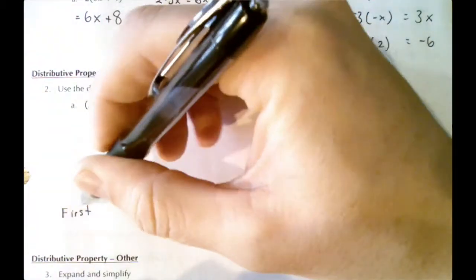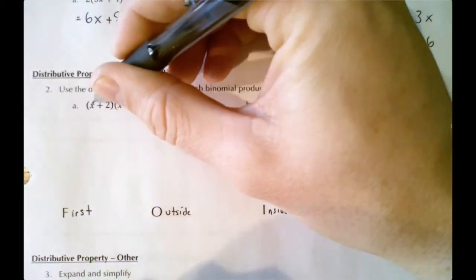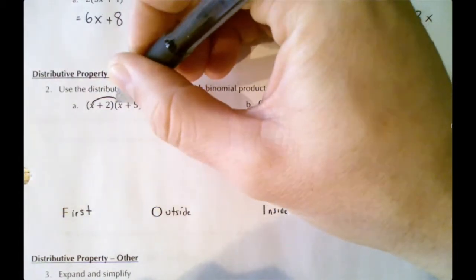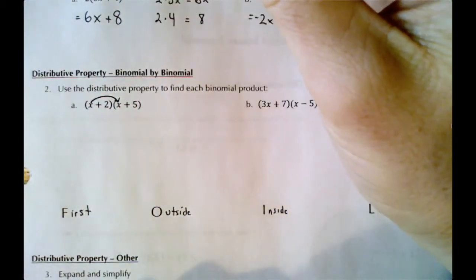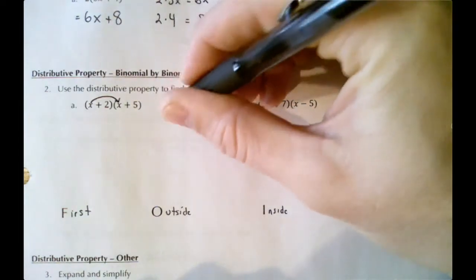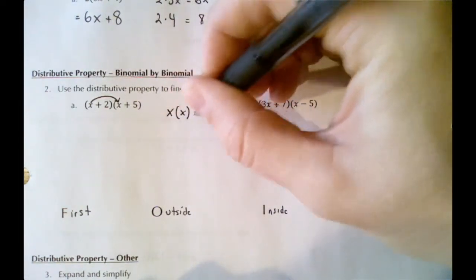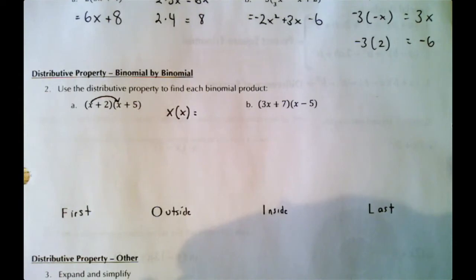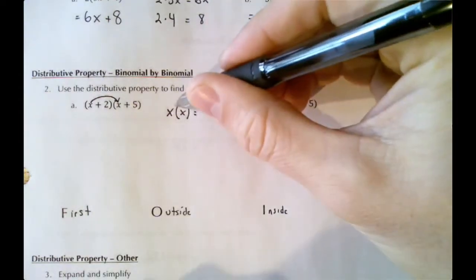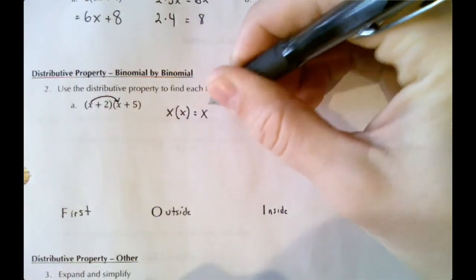First, I'm going to do the F step of FOIL, the first step, which means take the first term in each bracket and multiply them. That's the x times the x. I'm going to write this to the side, x times x. And if we remember how to multiply letters, if they're the same letter, we add the exponents, 1 and 1, and we get x squared.